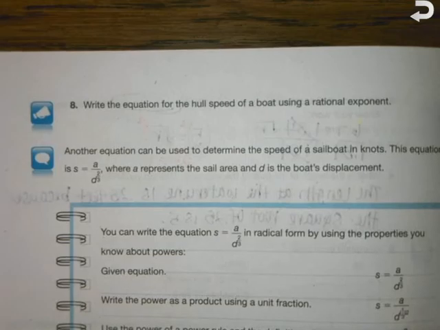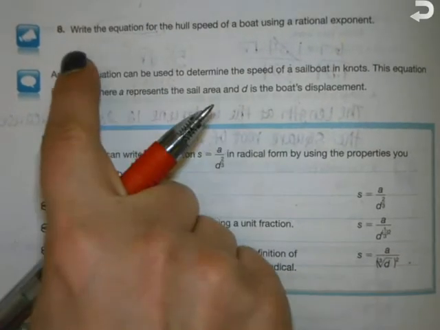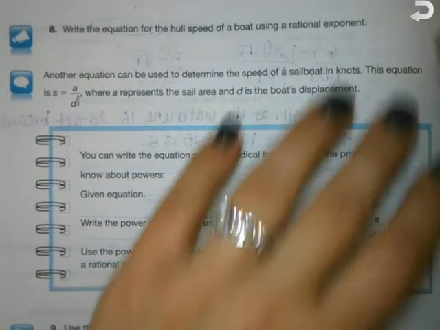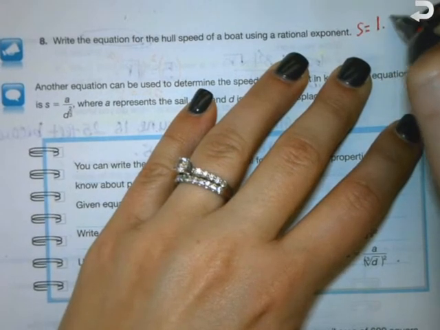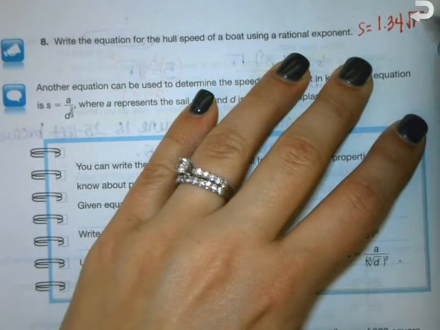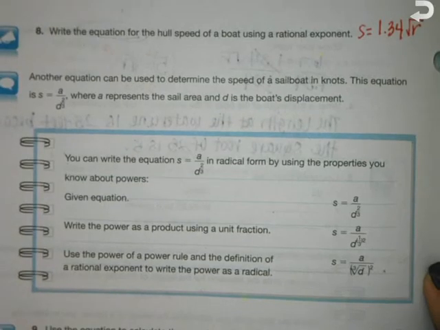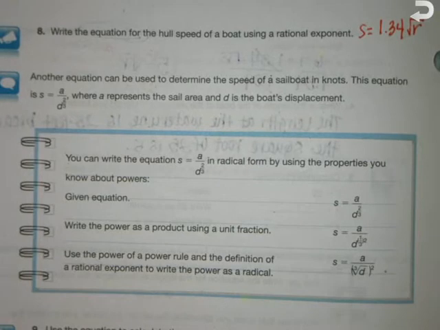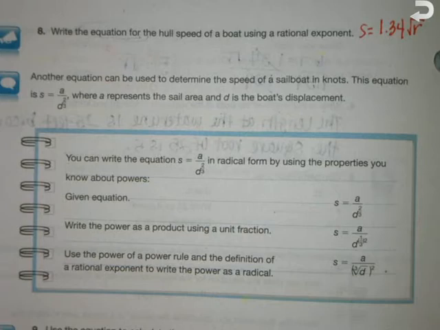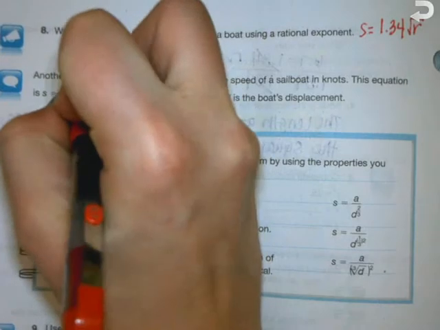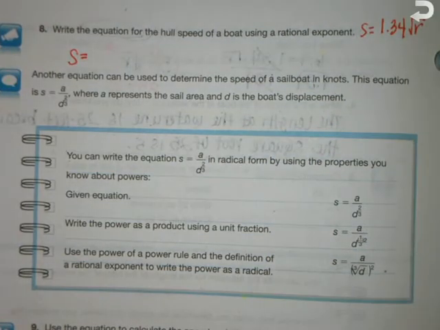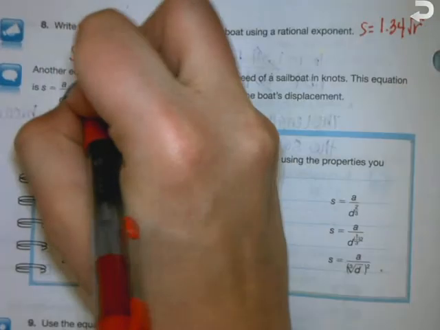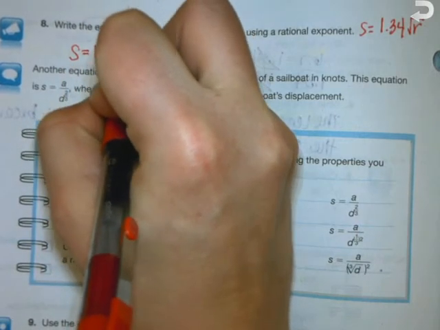So just to finish up this problem, let's look at number 8 really quick. Now it wants us to take the equation for the whole speed of the boat, which remember was S equals 1.34 square root R, and wants us to write it using a rational exponent. So really quickly, will you guys rewrite that? Instead of a root, use an exponent. So if I have a square root R, everybody, what would my exponent be?